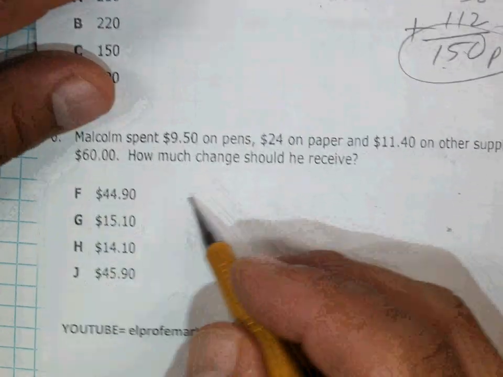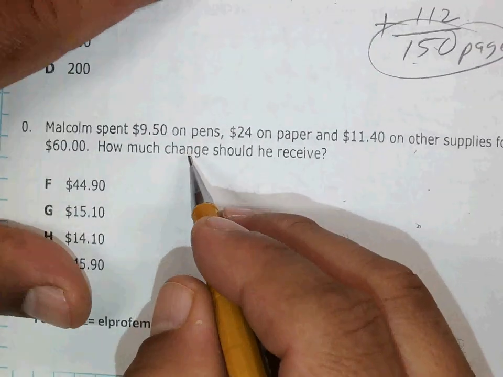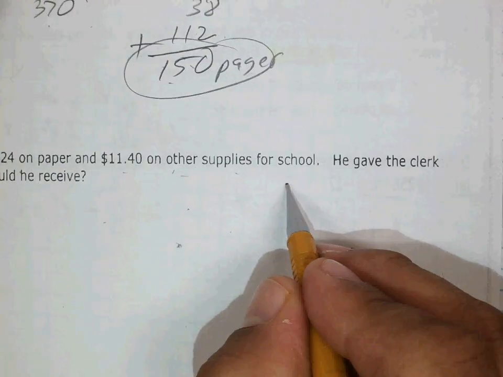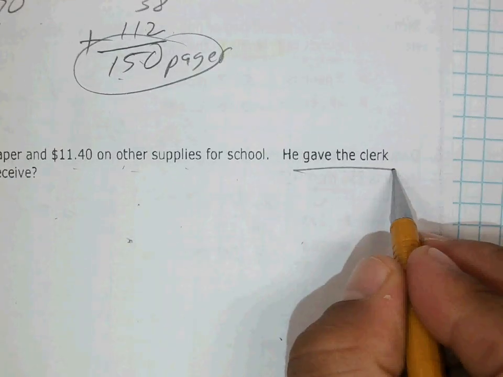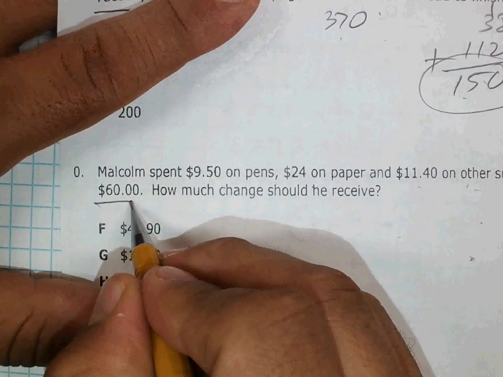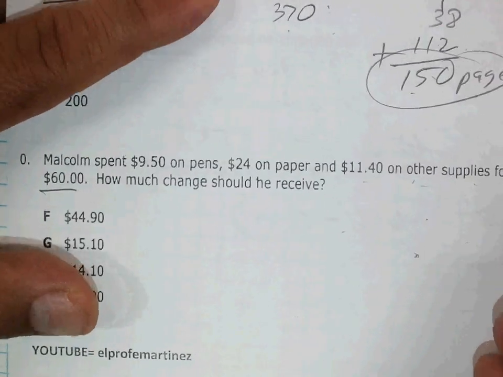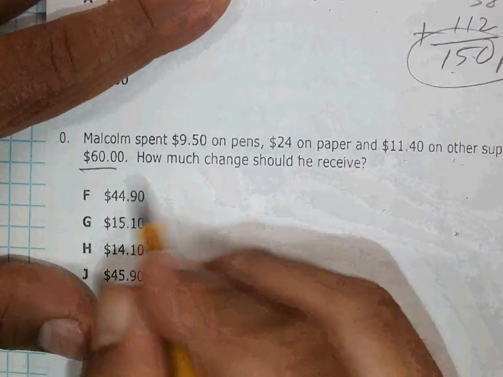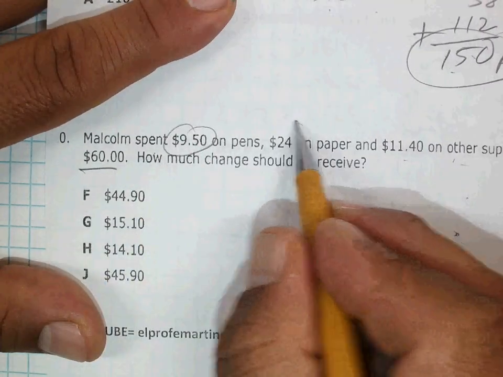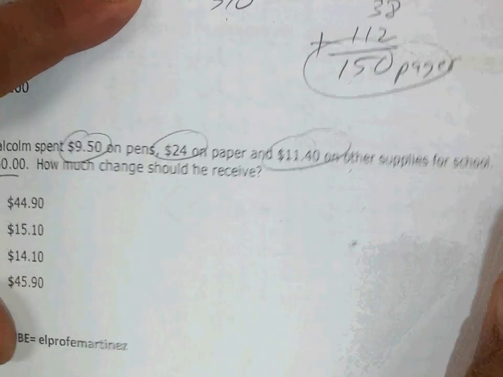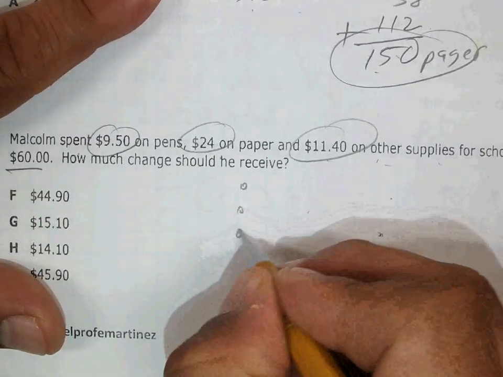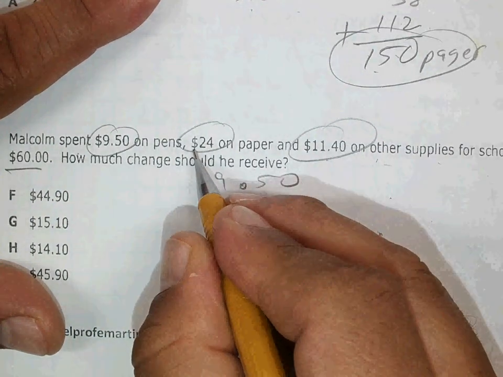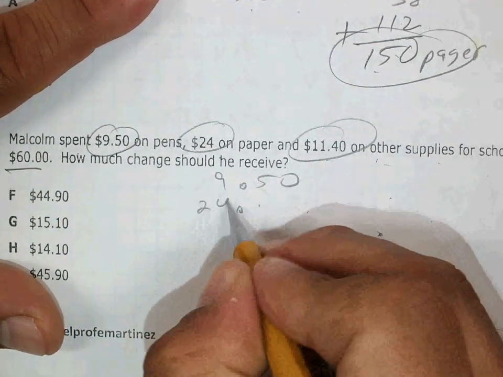And then the last one there: Malcolm spent $9.50 on pens, $24 on paper, and $11.40 on other supplies for school. He gave the clerk $60. How much change should he receive? Well, this is a very simple, straightforward question. Spent, spent, spent. So all you do is line up your decimals. 24 is a whole number, so it does not go here, it goes here.